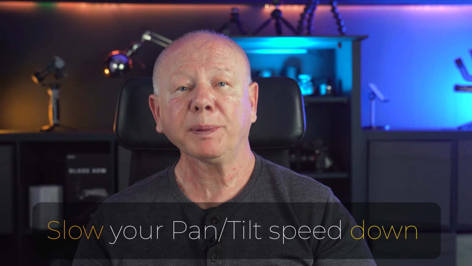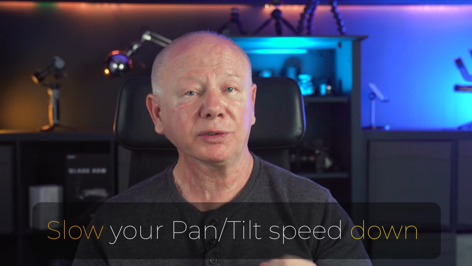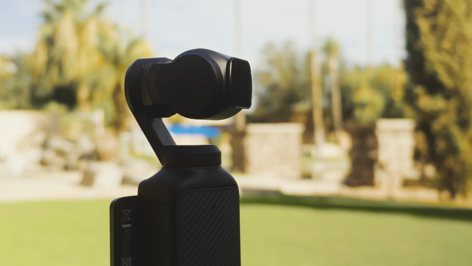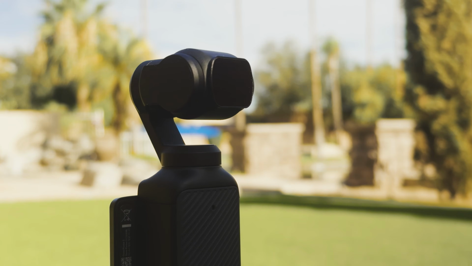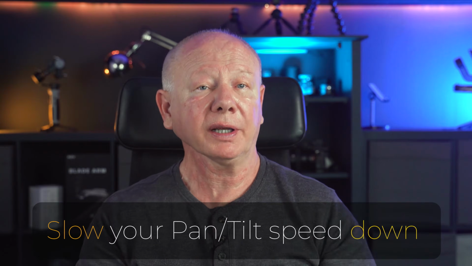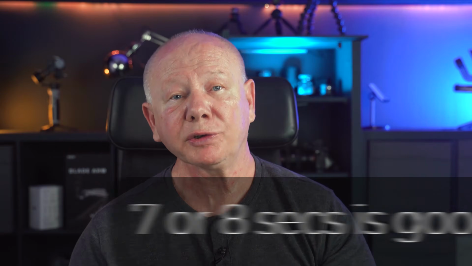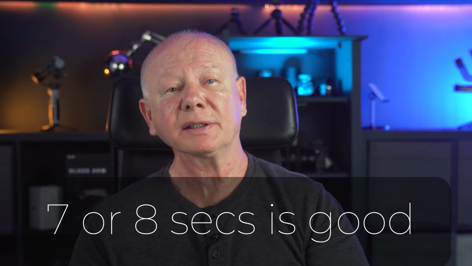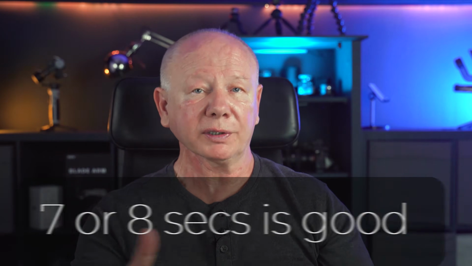However, the speed that you pan makes a huge difference to the judder or stutter. The slower the frame rate you shoot in, the slower you need to pan or move the camera to prevent judder in the footage. Now, there's a free resource from Red cameras that you can use. But a good starting point is you should take about 7 to 8 seconds to pan across a normal scene.